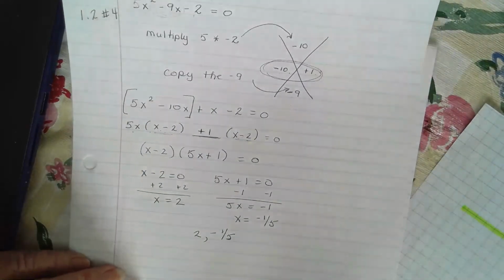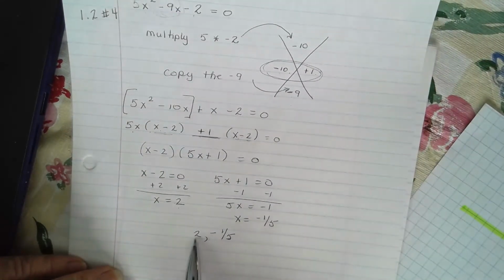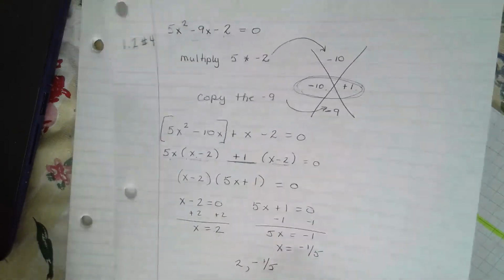Oh, I'm sorry, you couldn't see that. Let me move that on up a little bit. Here's the final part, and my answers are 2 and -1/5. So that's solving by factoring.